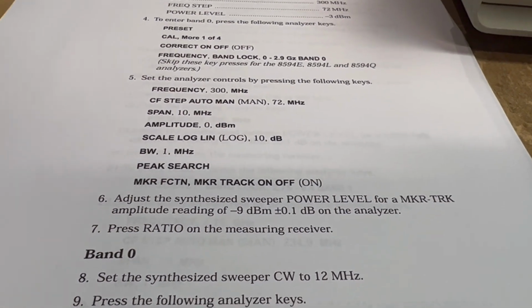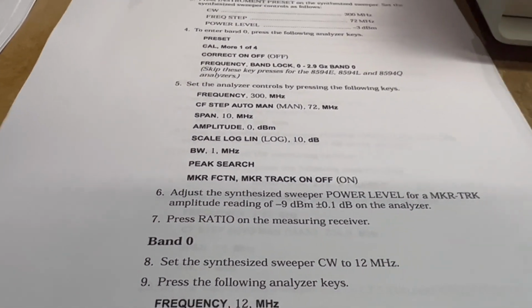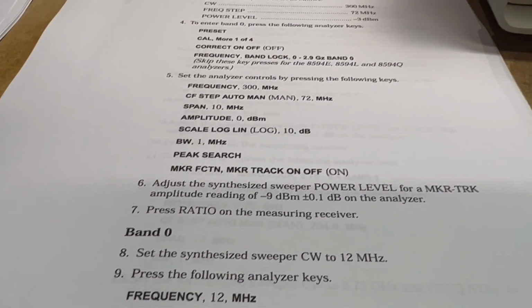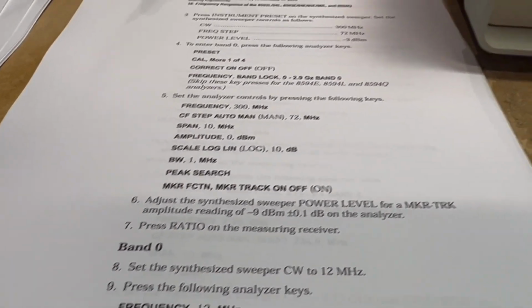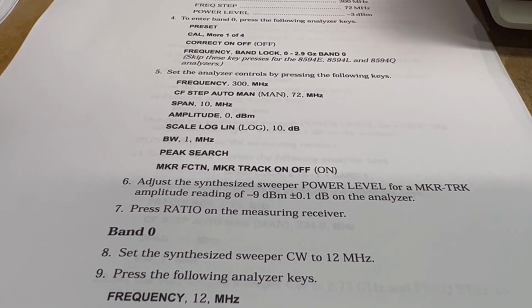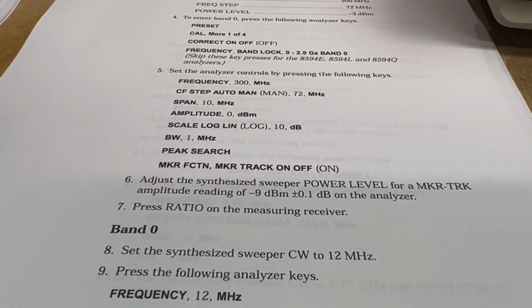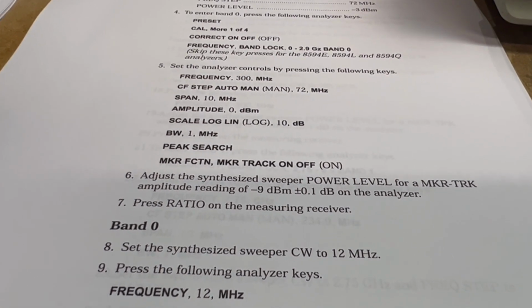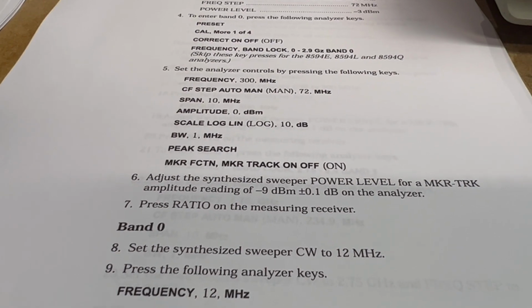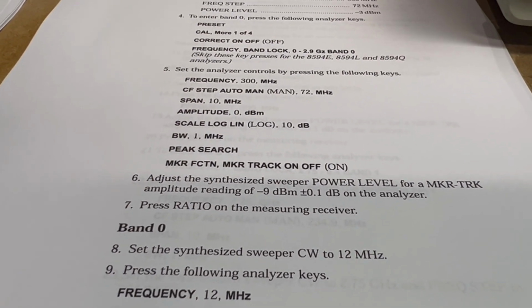And what you'll do is it tells you to press the ratio on the measuring receiver, and what that does is that takes a ratio reading, which will ratio the current reading that you have to all additional readings that you take. So it basically sets the analyzer at a reference level.